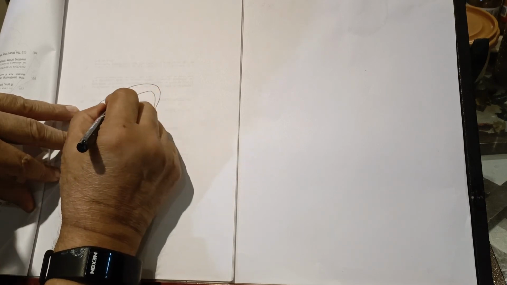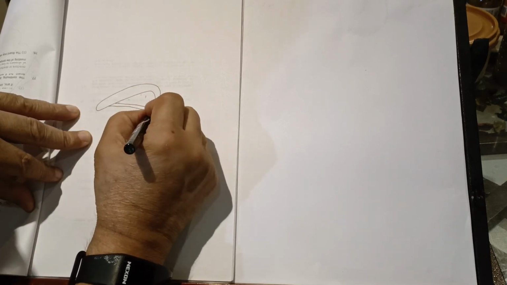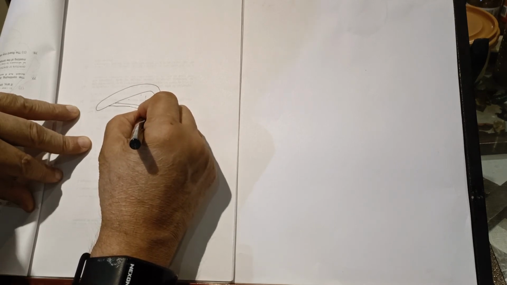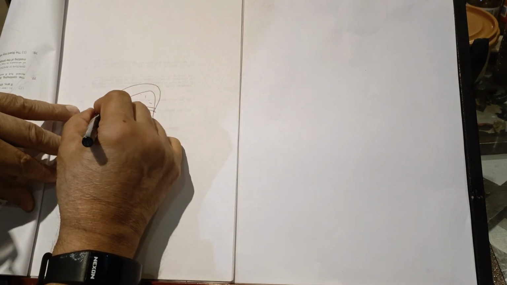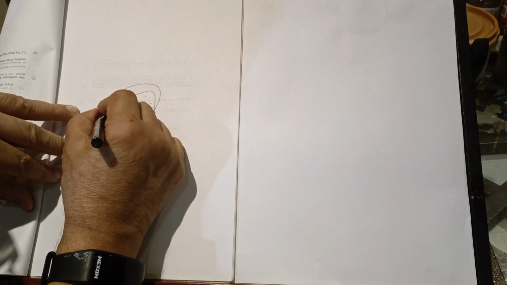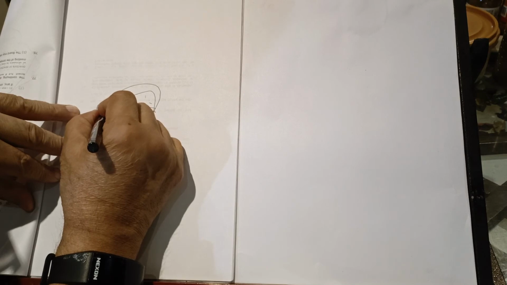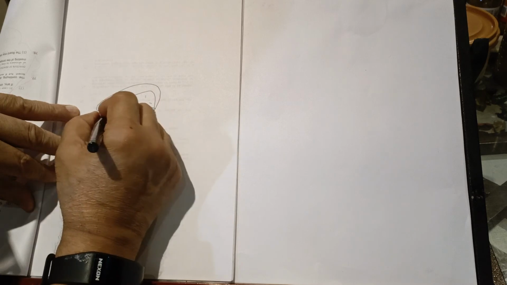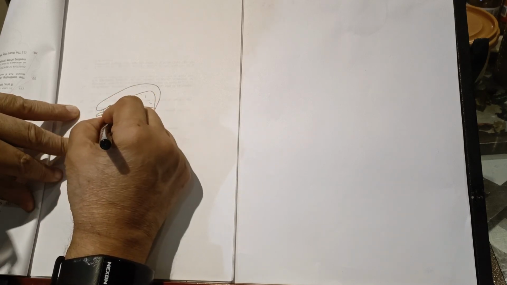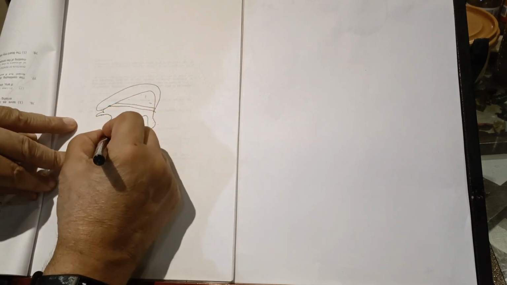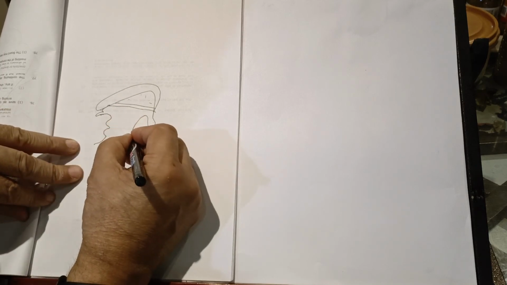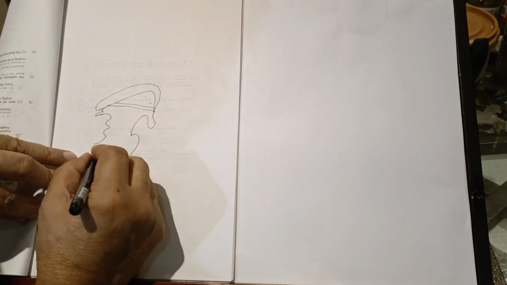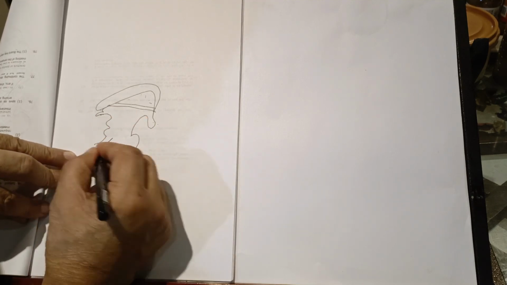Here is the fornix, here is the septum lucidum, here you have the pituitary body and the infundibulum, here will be the lateral and medial geniculate body, the pineal body corresponding to the pituitary body, the superior and the inferior colliculus of the midbrain, the pons, the medulla and spinal cord, and this is the superior cerebellar peduncle.